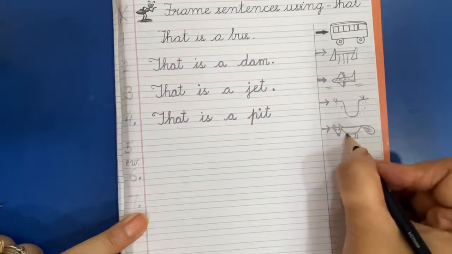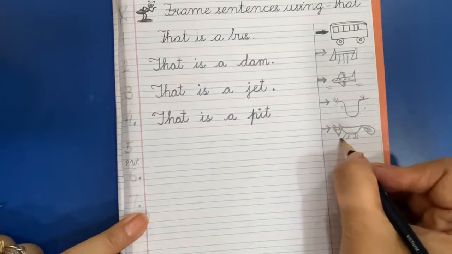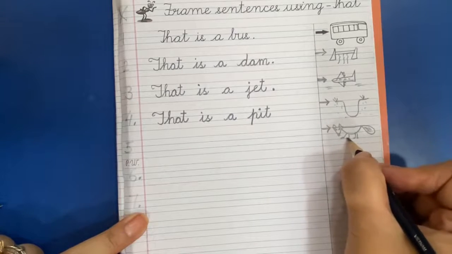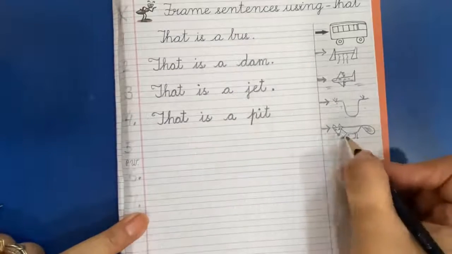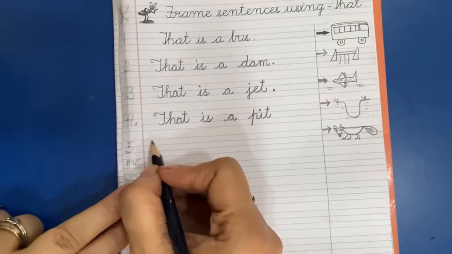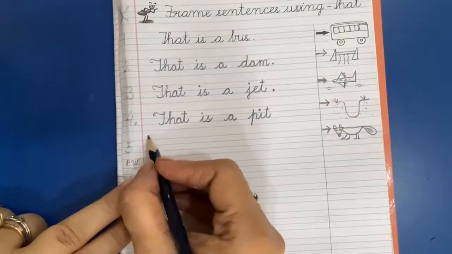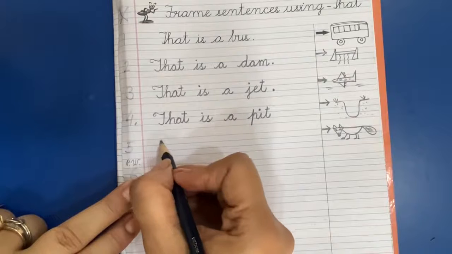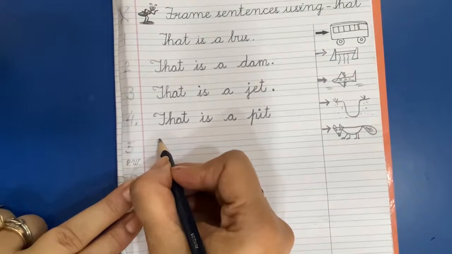Yes, you have guessed it right. What is that? That is a very clever animal. That is a fox. And again start near the margin.